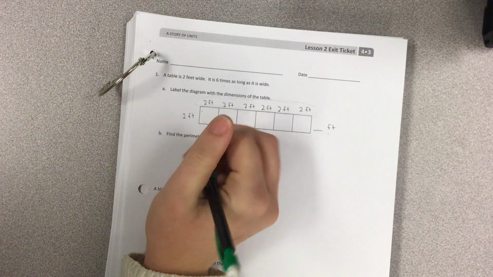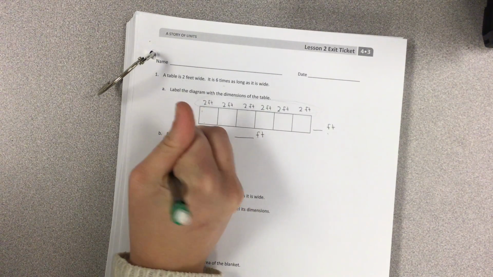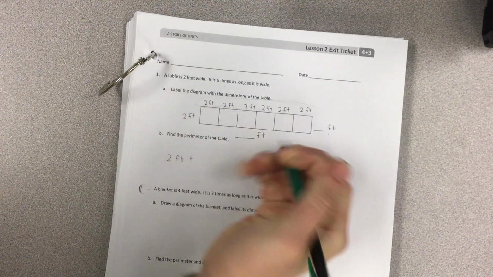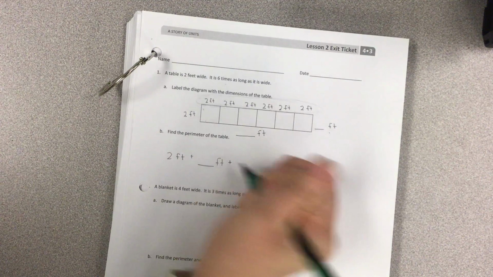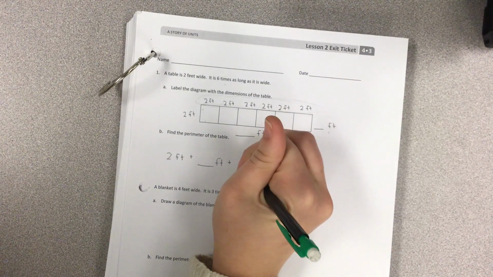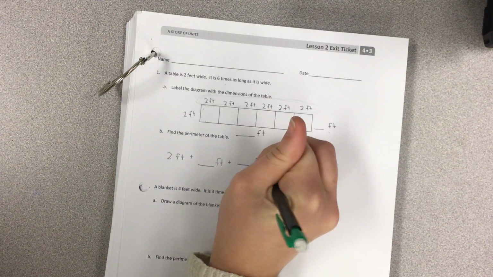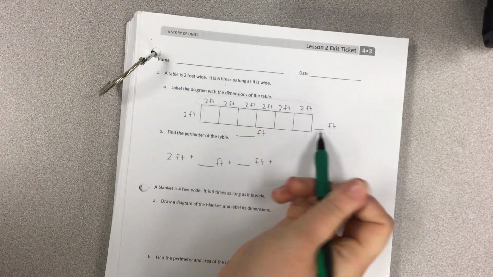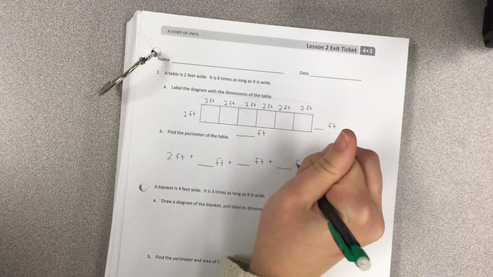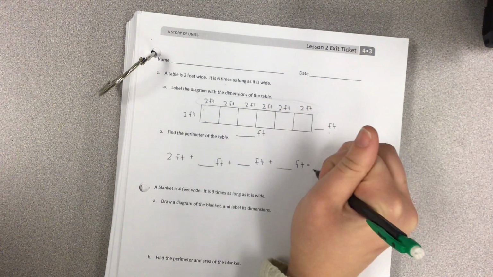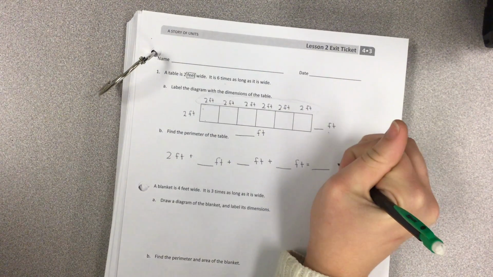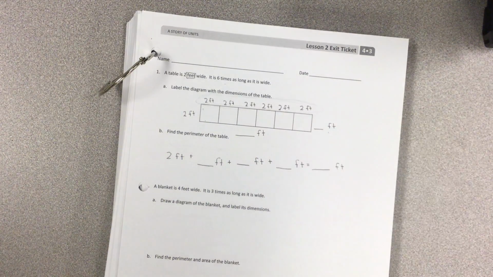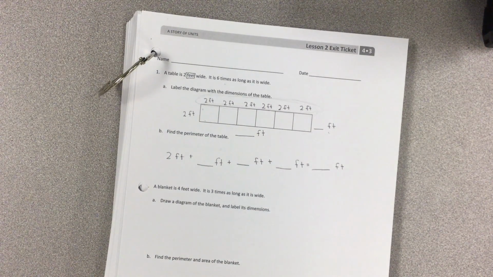That means that we're going to add 2 feet plus however long that is, plus however tall this is, plus however long that is, to find our perimeter. Notice I'm labeling feet, this unit, with the letters FT in lowercase. That's a shortened way that mathematicians say feet.